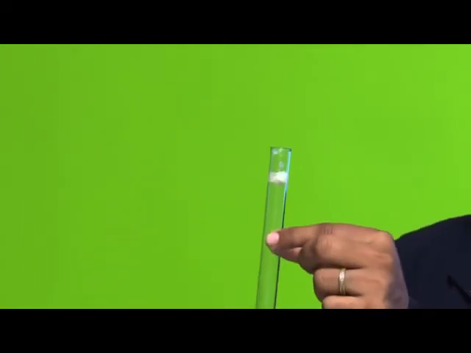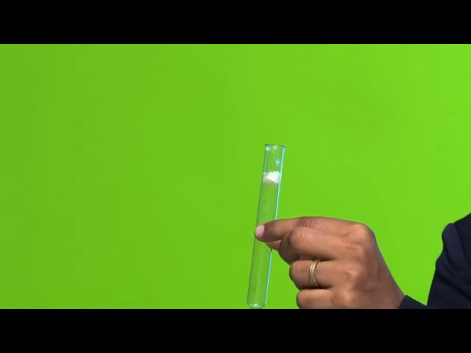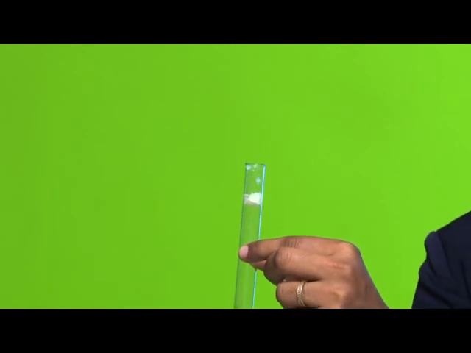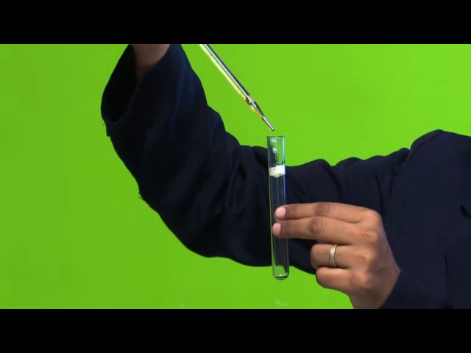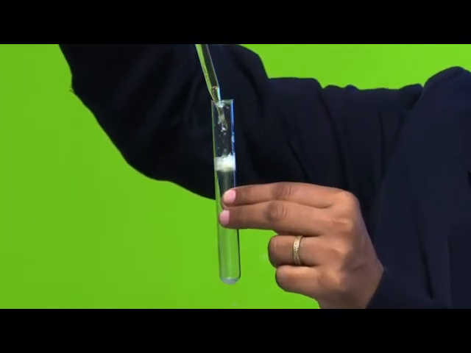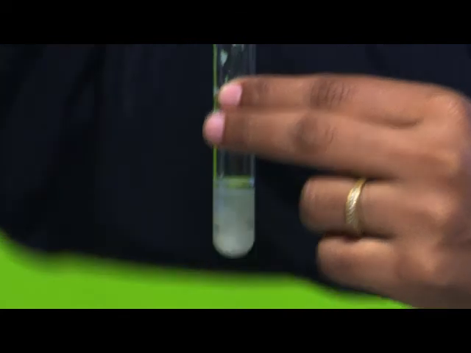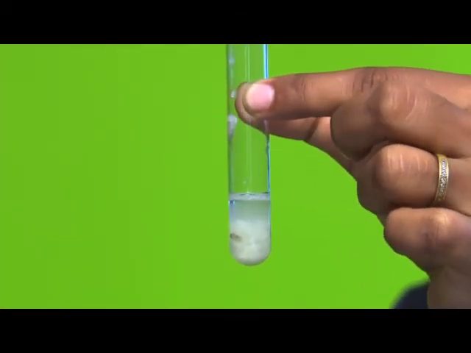Now with the help of a dropper, this is the dropper, we are going to drop a few drops of water into this test tube.